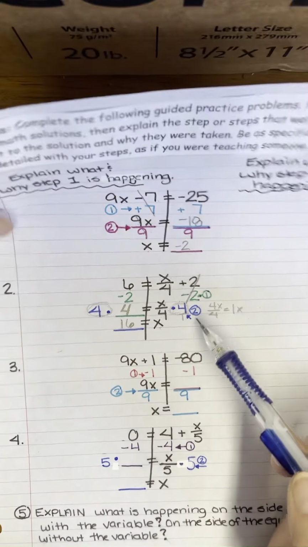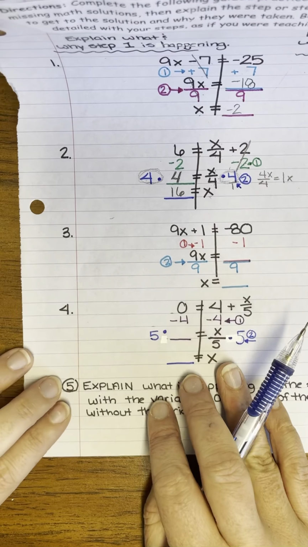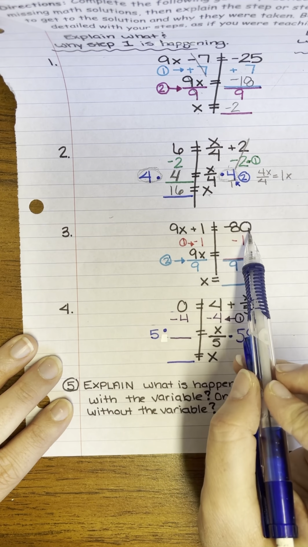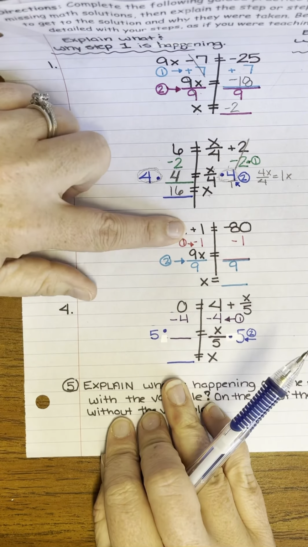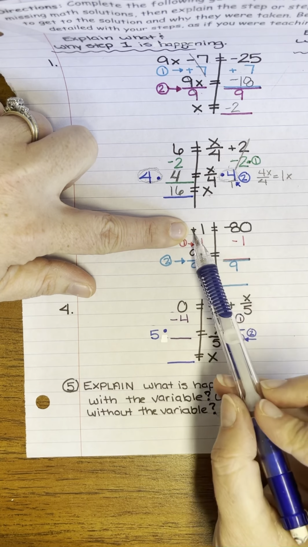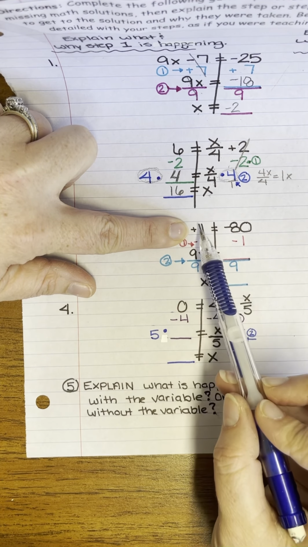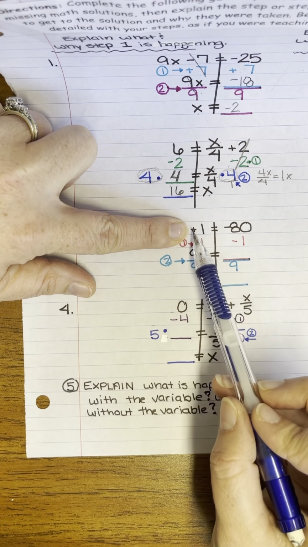All right, question number 3. Question number 3 says 9x plus 1 is equal to negative 80. So again, we kind of cover up the variable and we want to get rid of this plus 1. So in order to undo or do the inverse of add 1, we're going to subtract 1.